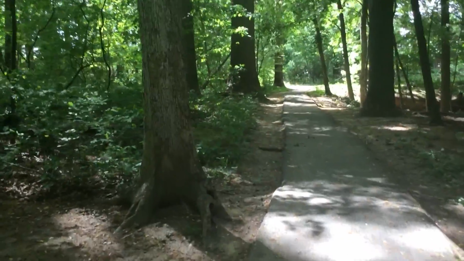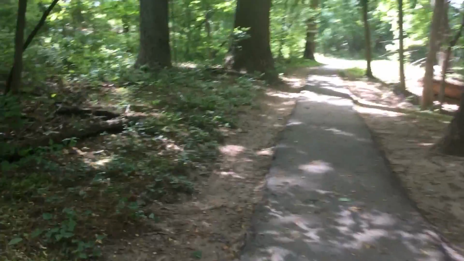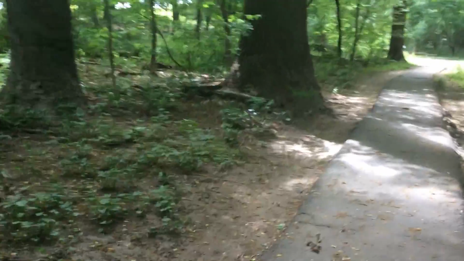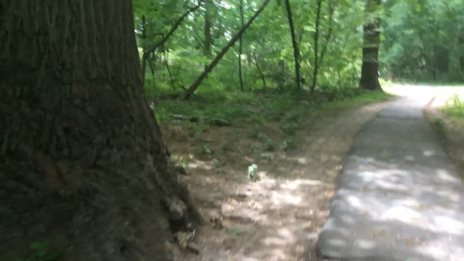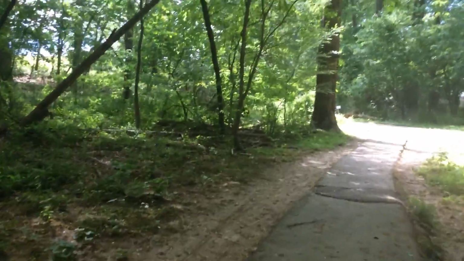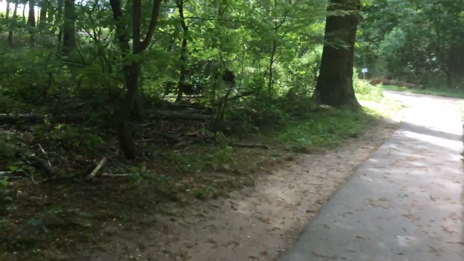That concludes our tour as we're making our way back towards Sligo Middle School. I want everyone to think about what it is you can do to help protect our natural areas and the watershed here at Sligo Creek. We are a part of a bigger watershed called the Anacostia River watershed.